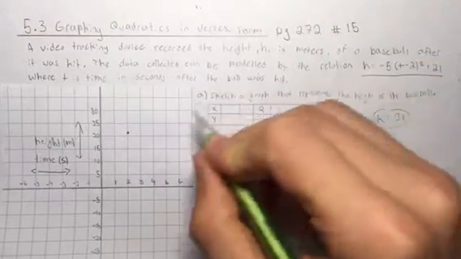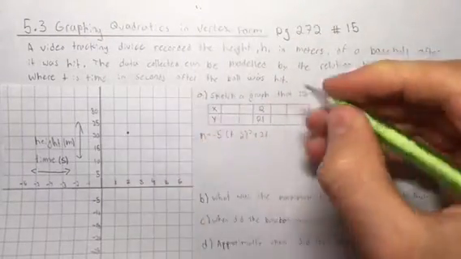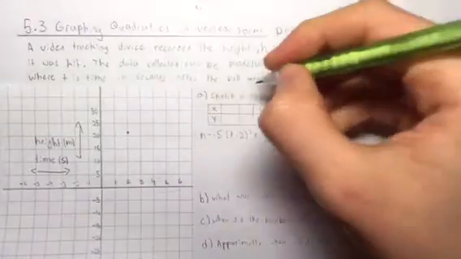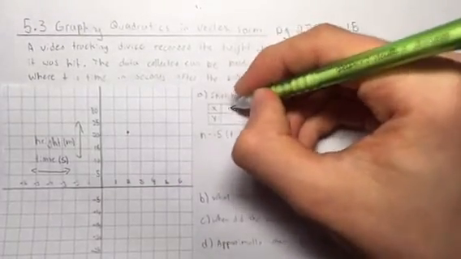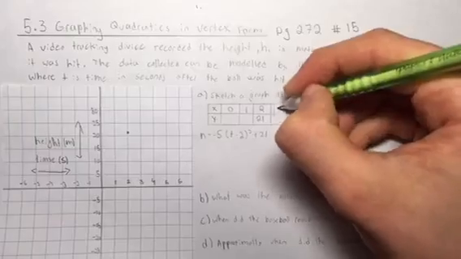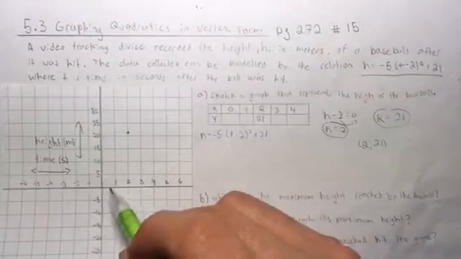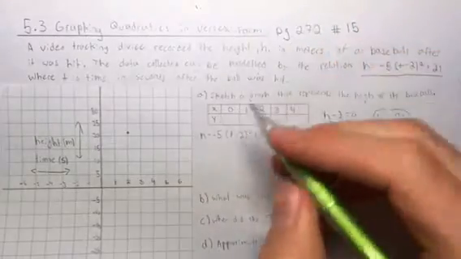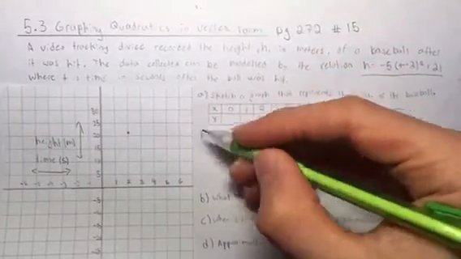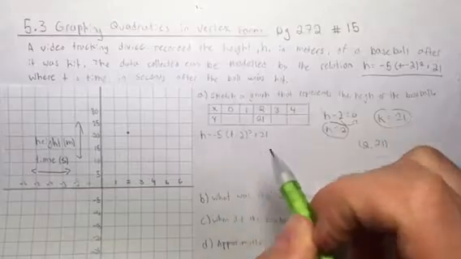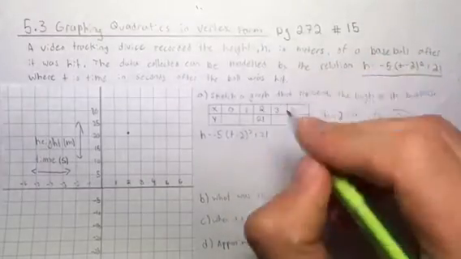To find points on either side of this 2, I'm going to use the t values 0, 1, 2, 3, and 4. All we need to do is plug them into the equation. I'm only going to do one or two of these because I don't want the video to take up too much time. So let's start with 0.